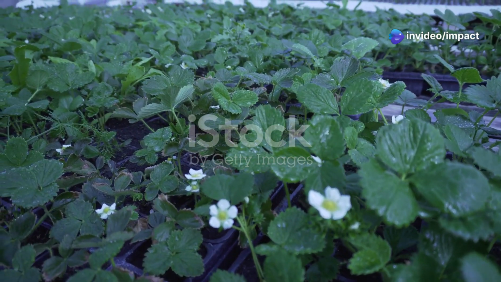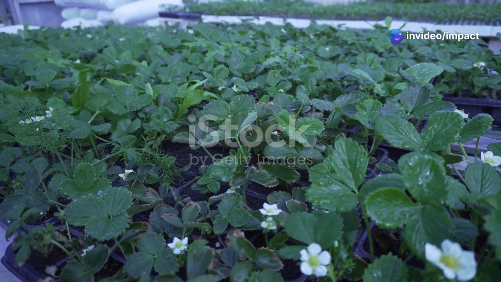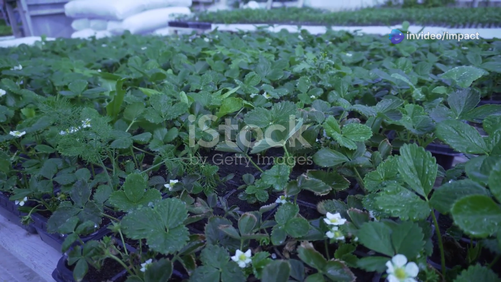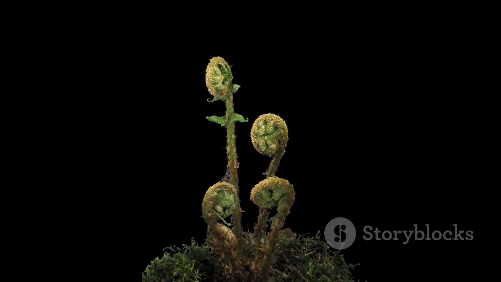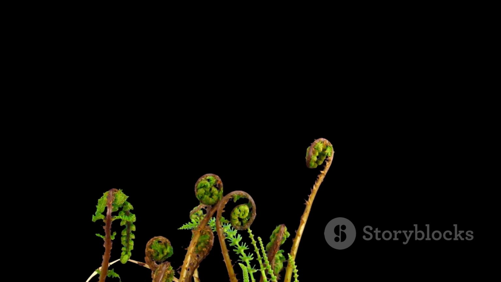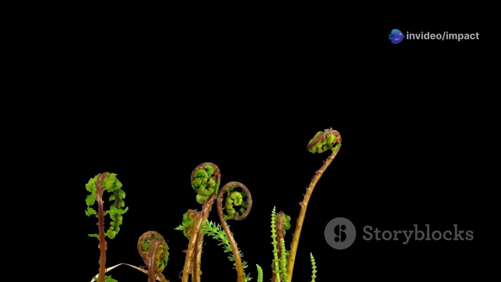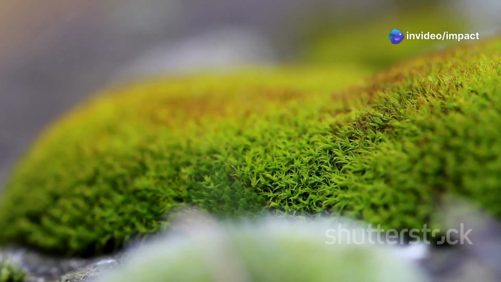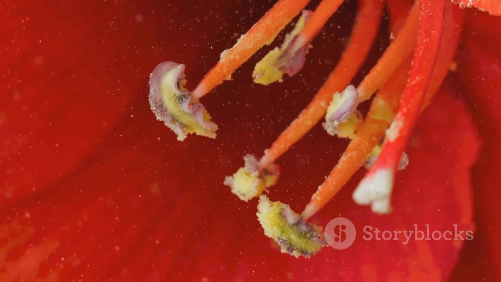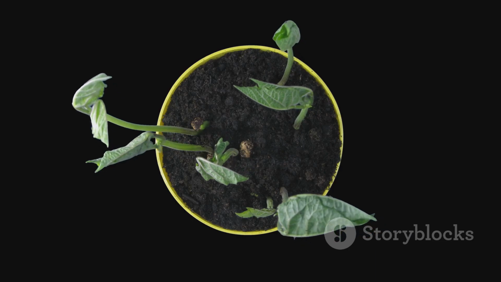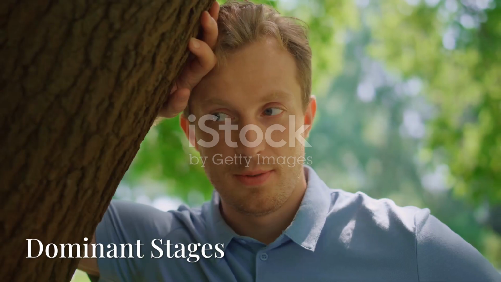Okay, back to that fascinating life cycle. Alternation of generations. All plants do this. The sporophyte, which is diploid, produces haploid spores through meiosis. These spores grow into the gametophyte, which is haploid. The gametophyte then produces haploid gametes, sperm and eggs, through mitosis. When a sperm fertilizes an egg, they form a diploid zygote, which grows into a new sporophyte, and the cycle continues.